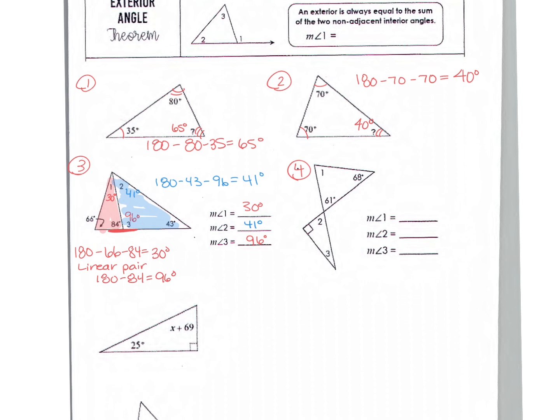In example number 4, out of the 2 triangles, I'd like to draw your attention to the top triangle. I know the 61 and the 68. That helps me get my angle 1. I know that all 3 add to 180. So 180 minus 68 minus 61 gives me 51 degrees for angle 1.